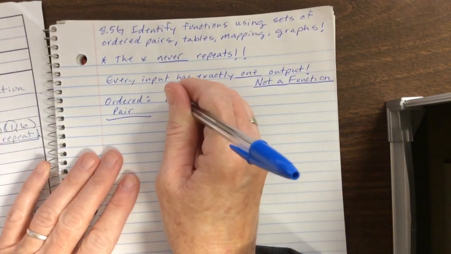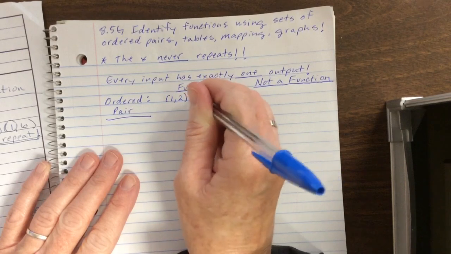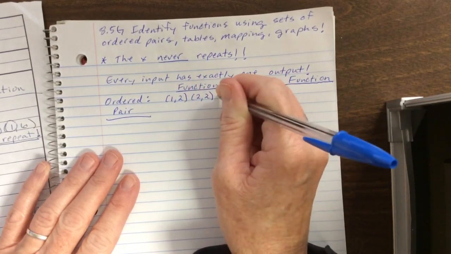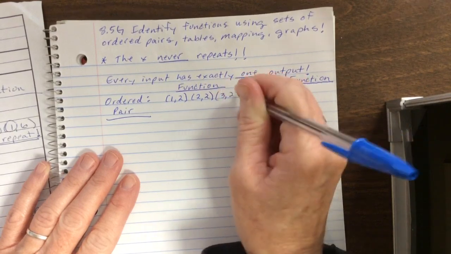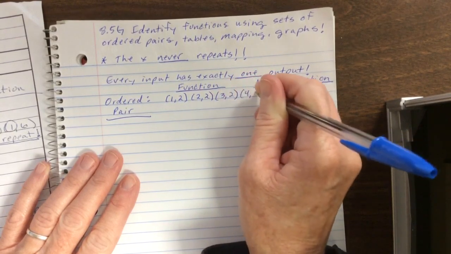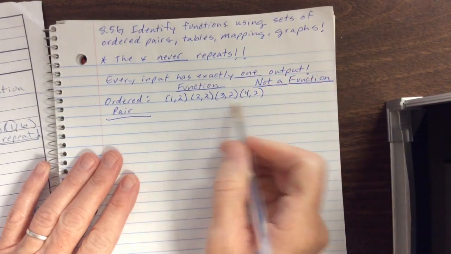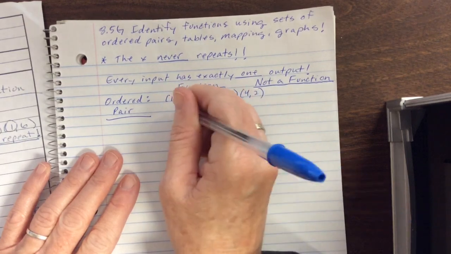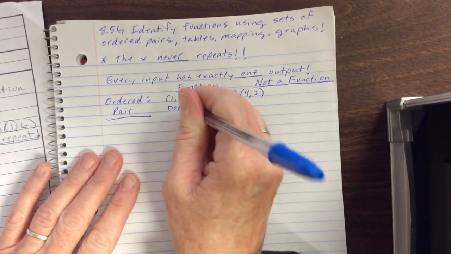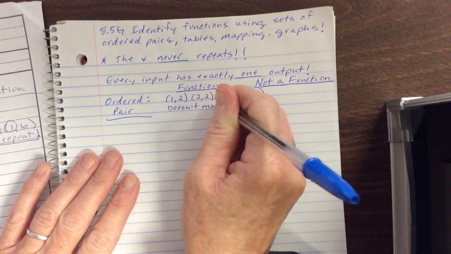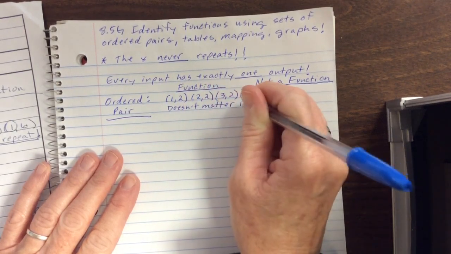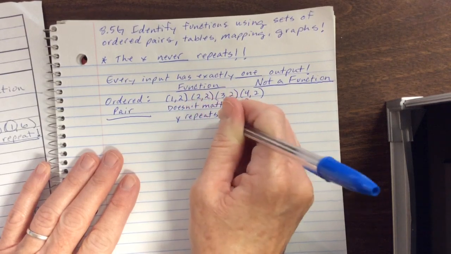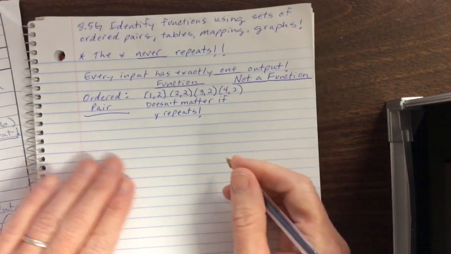It would be like 1 and 2, x is 1, y is 2, x is 2, y is 2, that's fine. X is 3, y is 2, and x is 4, y is 2. It doesn't matter if the y's repeat. It's the x that can never repeat.